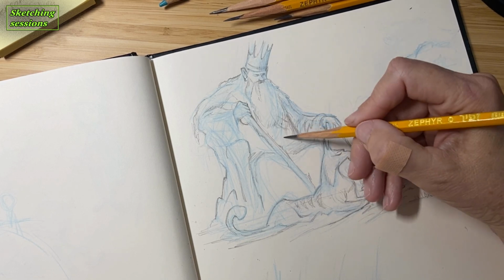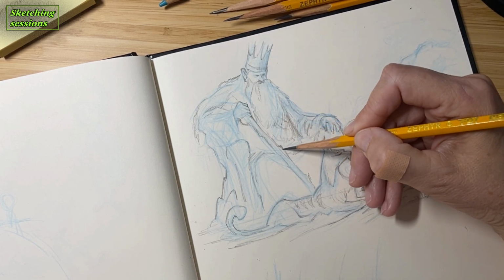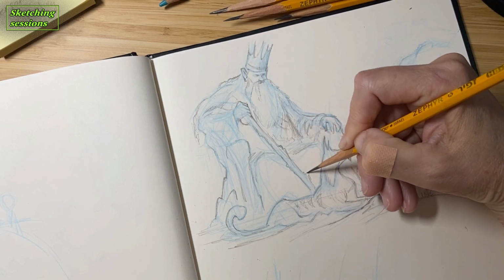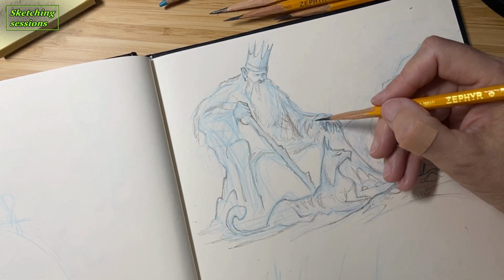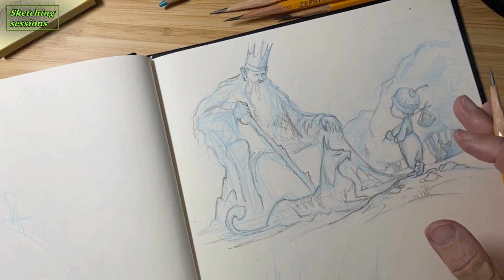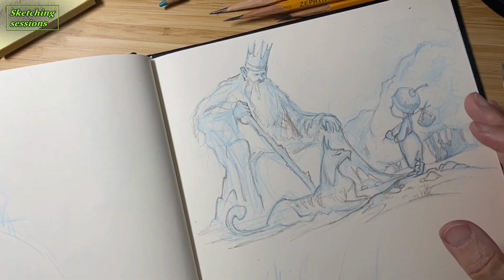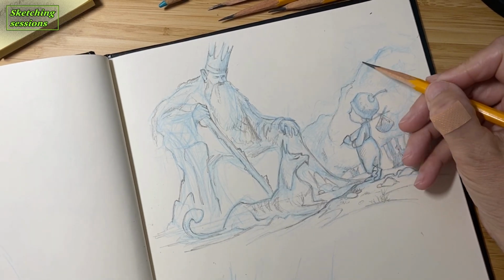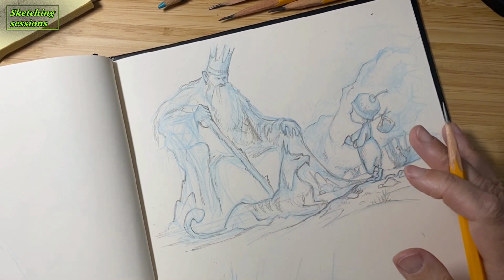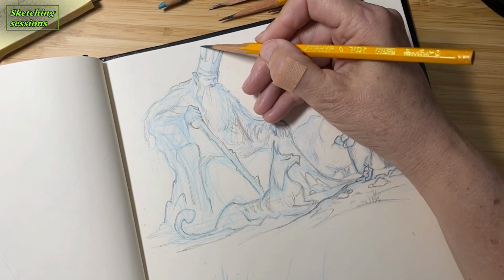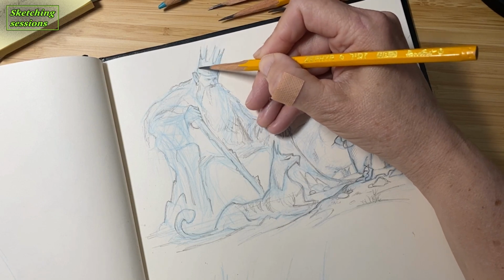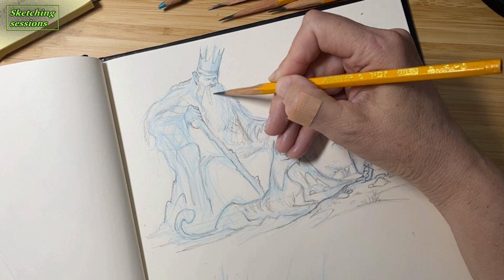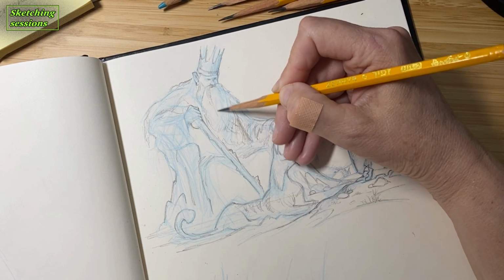I play around with different things, and it is a real sketching process, because I try to realize how I can change different things. Of course, I didn't pay attention to my camera. Sorry about that. I will try to fix it in editing of my video. Okay, this is our hero, our king.